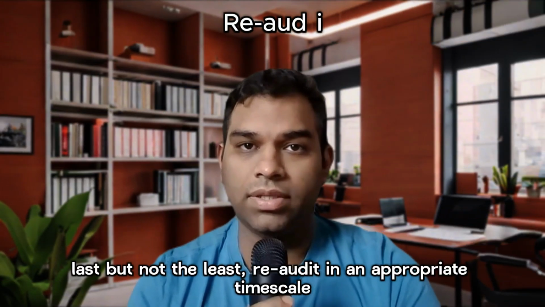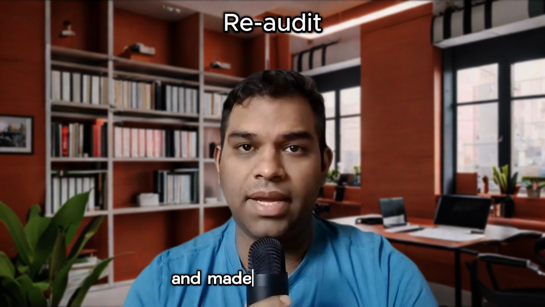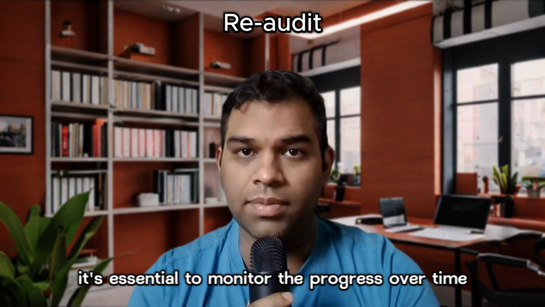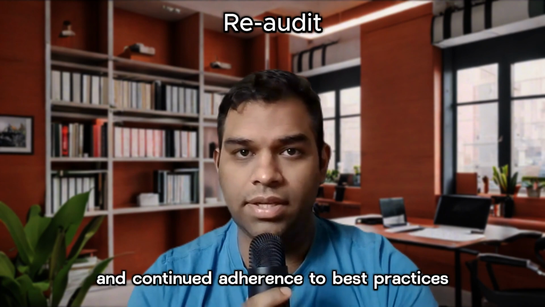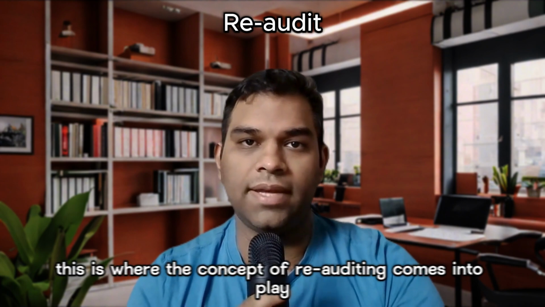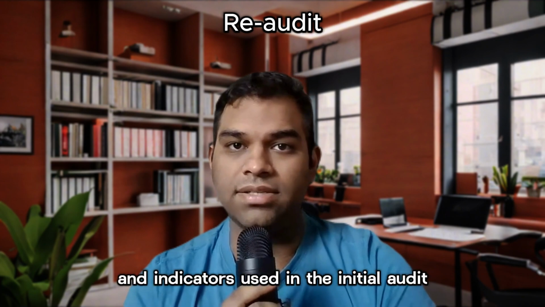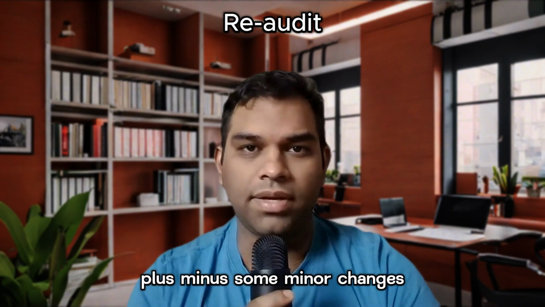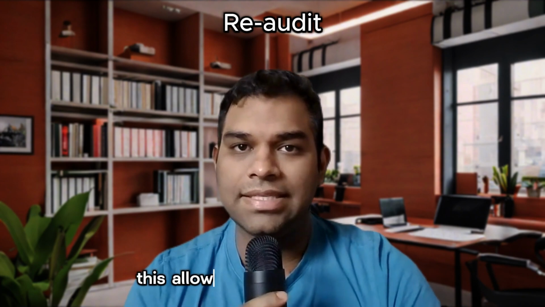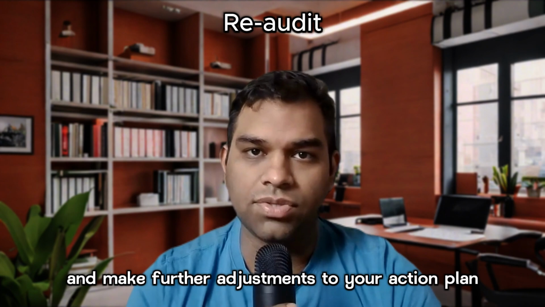Last but not least, re-audit in an appropriate timescale. Once you have implemented your action plan and made improvements based on the findings of your initial audit, it's essential to monitor the progress over time to ensure sustained improvement and continued adherence to best practices. This is where the concept of re-auditing comes into play. During the re-audit process, you will revisit the same criteria and indicators used in the initial audit, plus minus some minor changes, to evaluate the performance and compare the results over time. This allows you to track progress, identify any areas of regression, and make further adjustments to your action plan as needed.